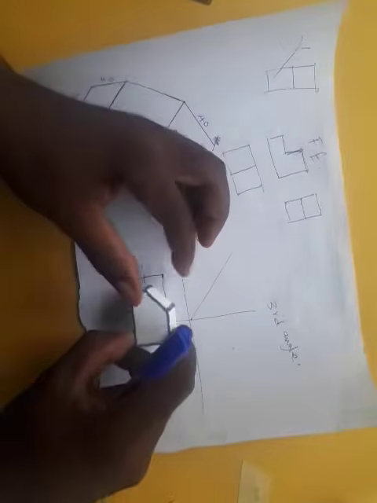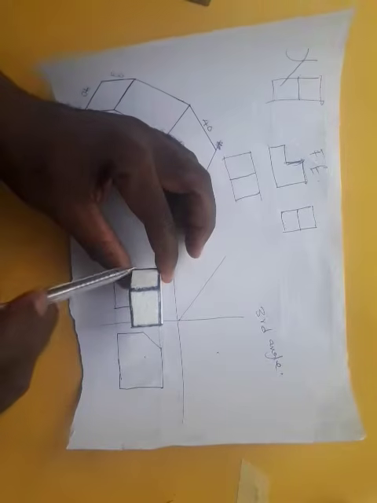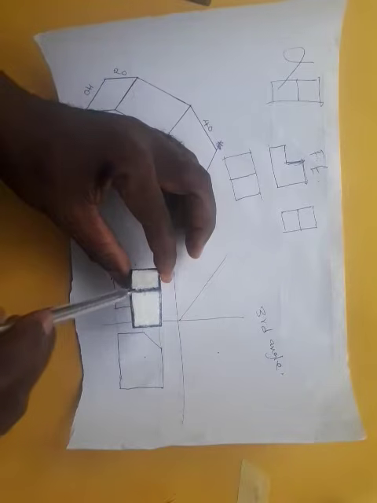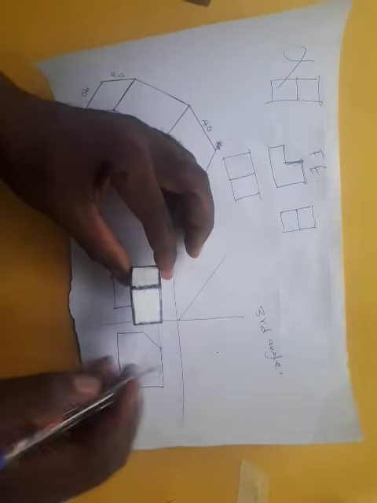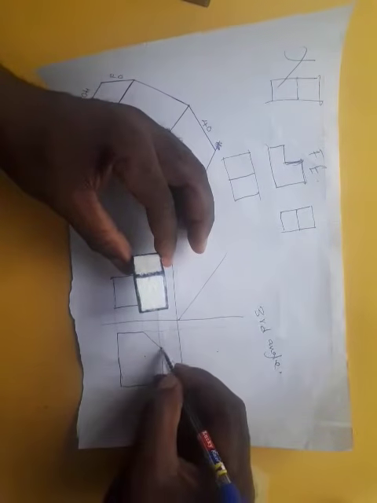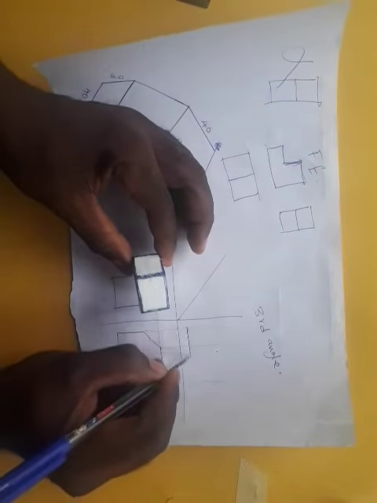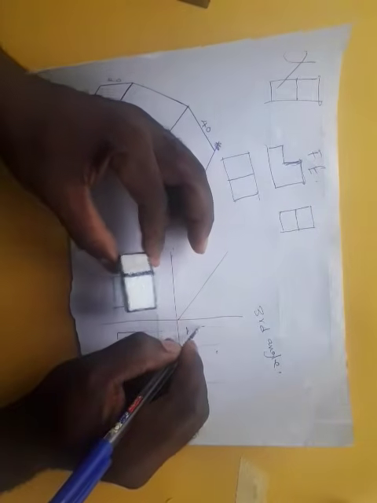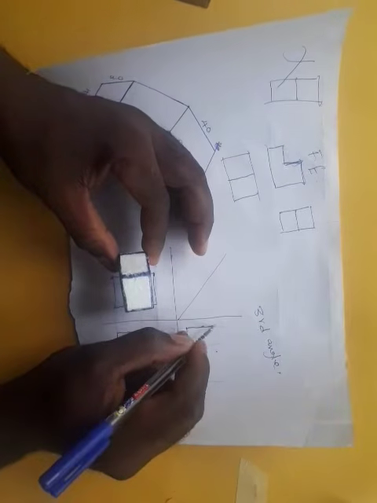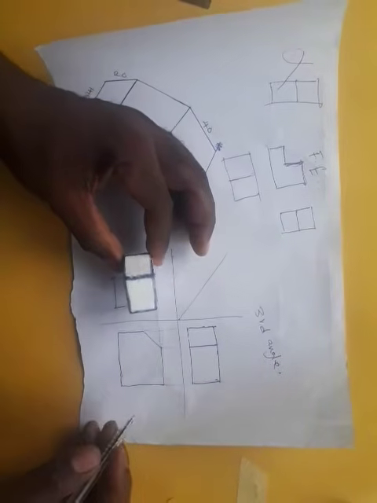Then go back and view your plan. So what do you see as a plan? You will discover that this is like a rectangle, or almost a square. There's a rectangle here, and there is another rectangle here. And they must correspond, they must match. So this is what you're seeing. So this is your plan.